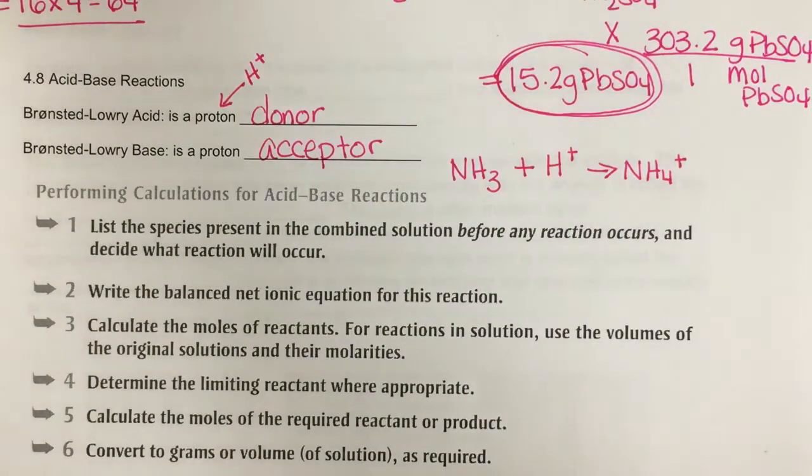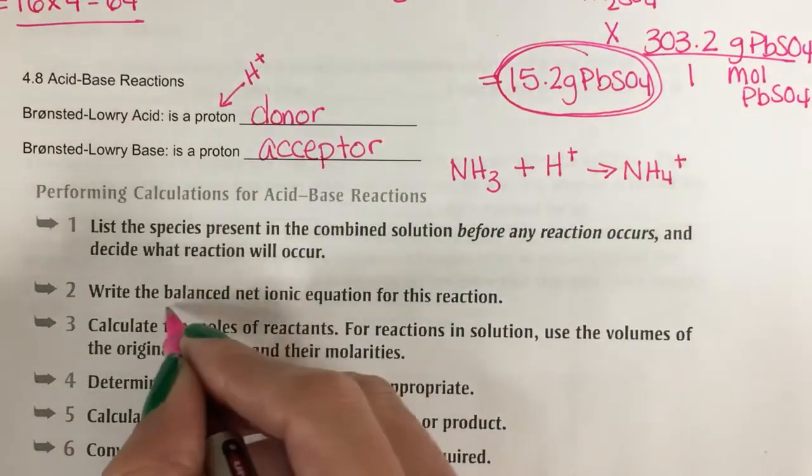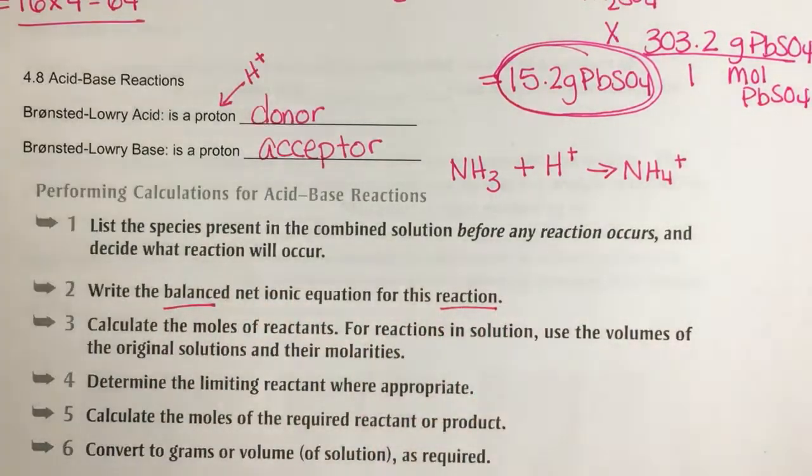Now, we can perform acid-base stoichiometry calculations pretty much just like we did with precipitation reactions. Okay? We're still going to need to do similar things. We're going to have a balanced reaction. This says net ionic; I usually write them complete. Either way works.